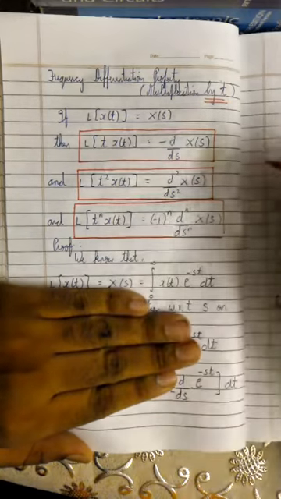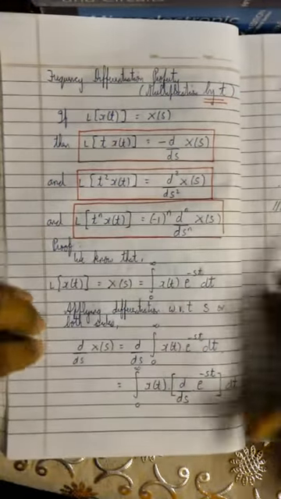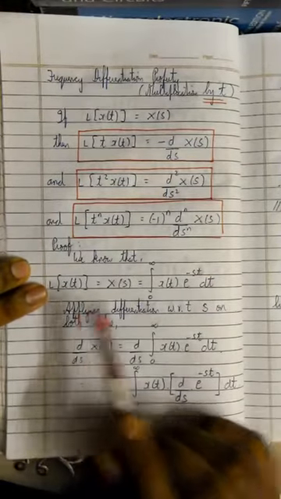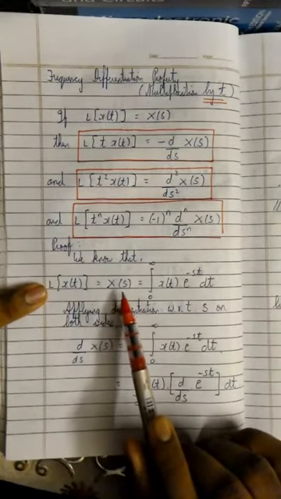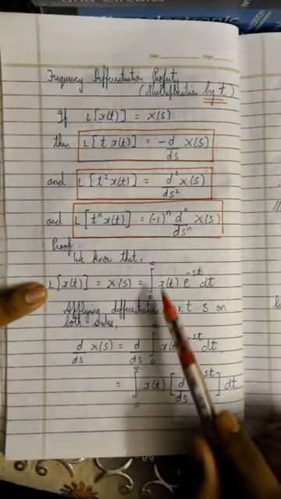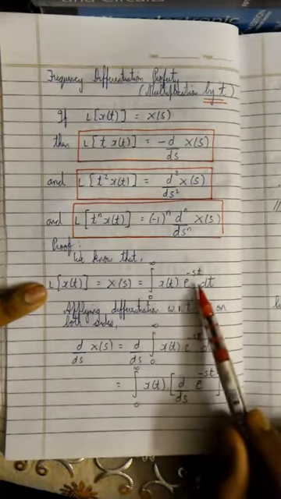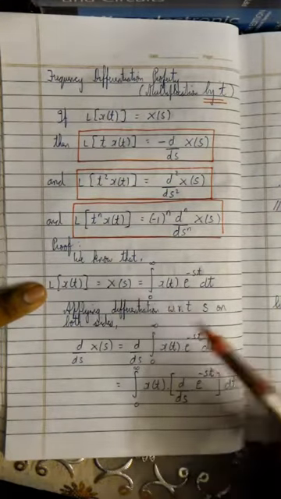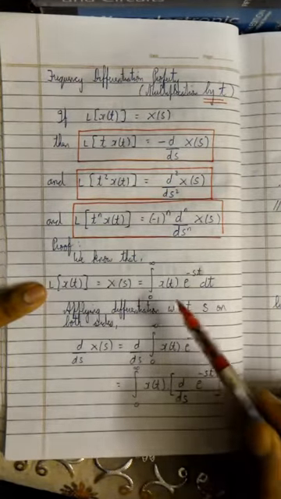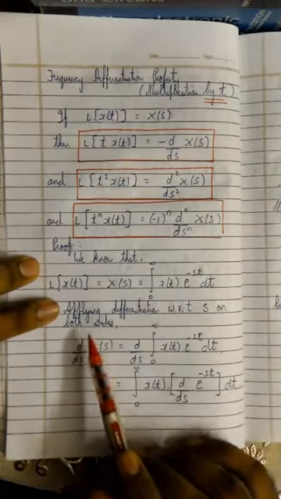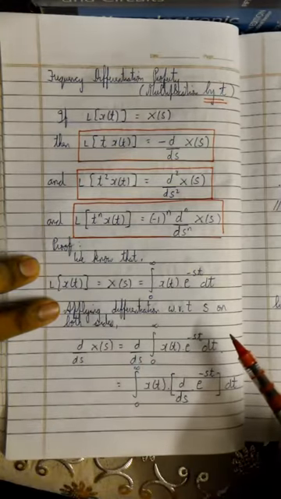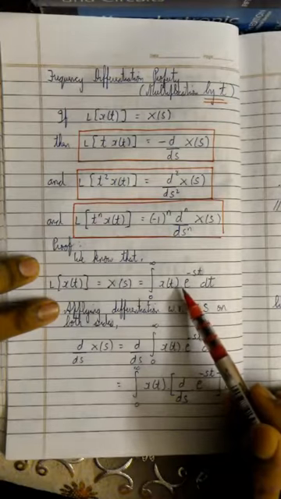Now we'll learn about the proof. We know that the Laplace transform of x of t is X of s, which is nothing but the integral 0 to infinity x of t into e raised to minus st dt. You can use any Laplace transform, unilateral or normal; it doesn't make much difference. Applying differentiation with respect to s on both sides, that is, we apply d by ds on the above equation. So what do you get?